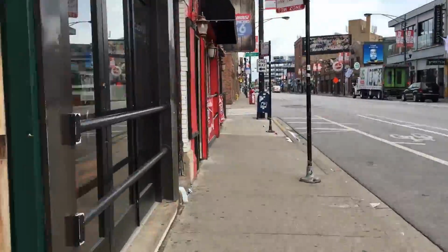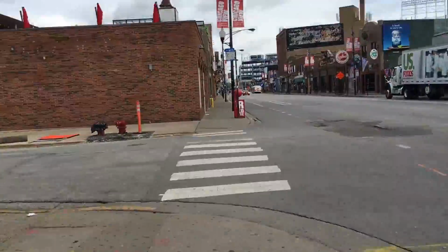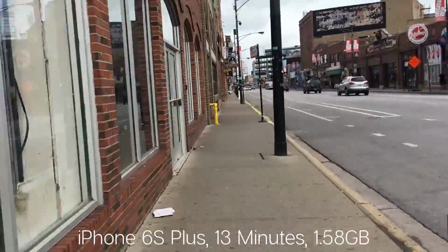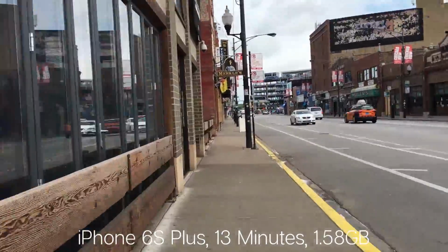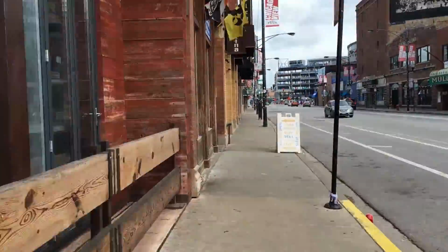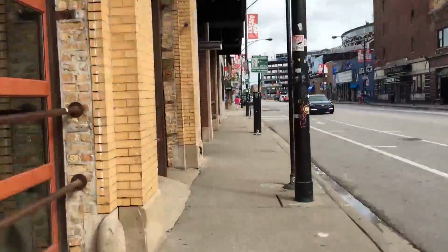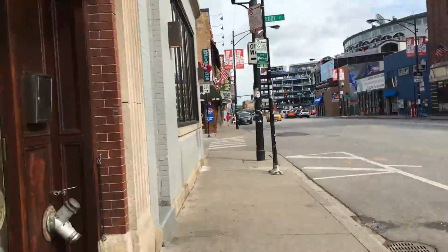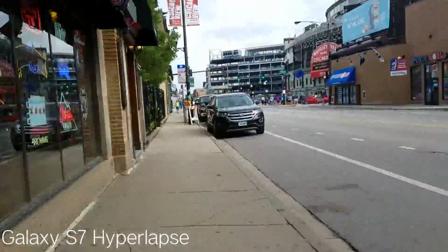A problem with just recording straight up and fast forward though means that I end up having 1.5 gigs of video sitting on my phone. And maybe if we all had 128 gigs of space it wouldn't be a big deal, but let's compare this to a hyperlapse on my S7, same walk. You ready?